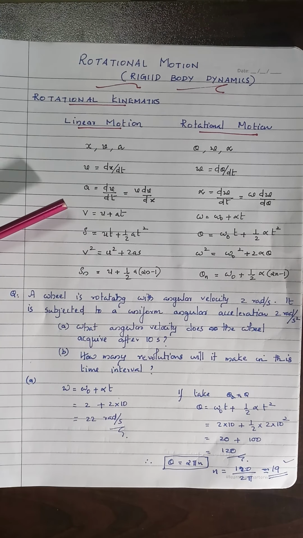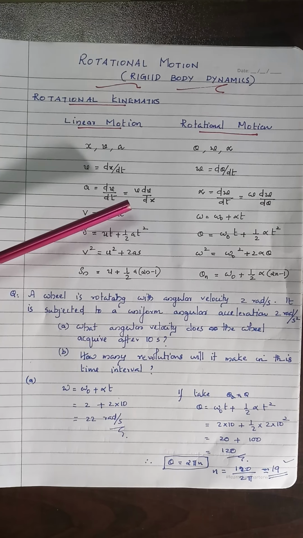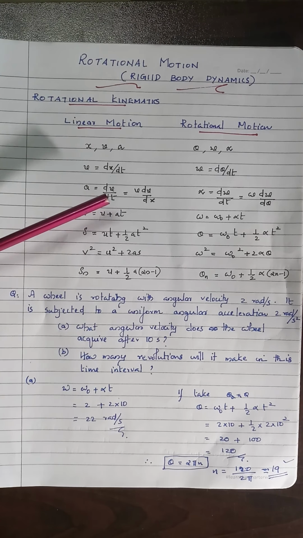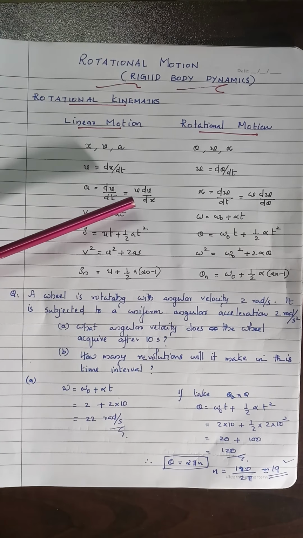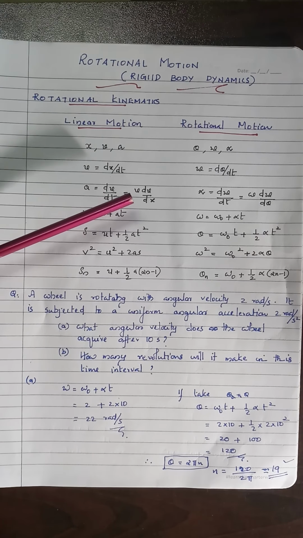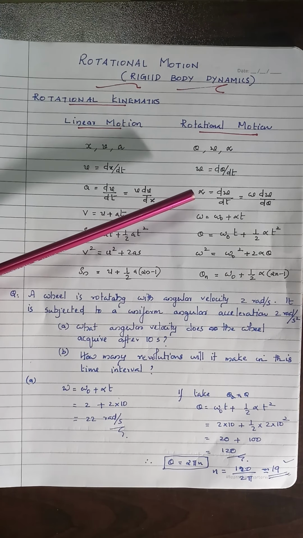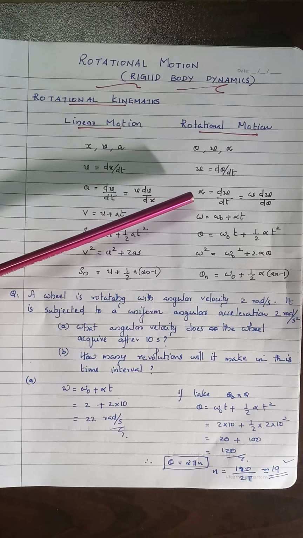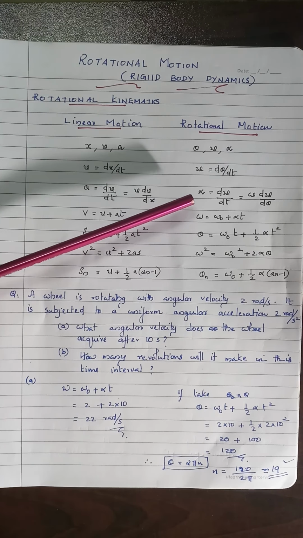The linear acceleration we can express as dv by dt, the variation with respect to time, but with distance we can express it as velocity into dv by dx. It's a very important relation. But for rotatory motion we can say alpha equal to d omega by dt or equal to omega into d omega by d theta.